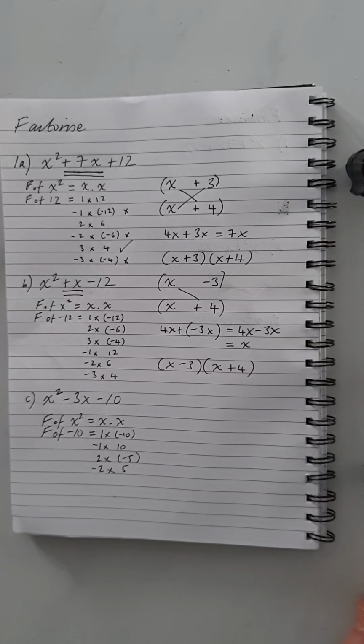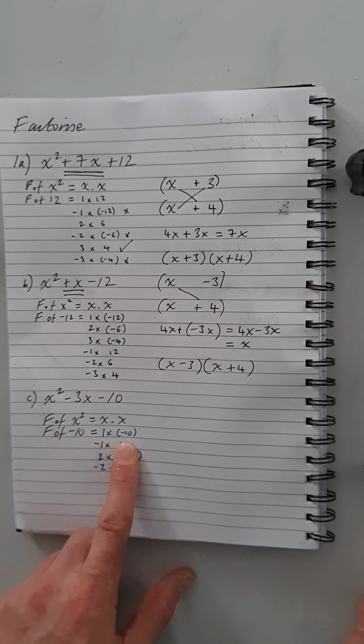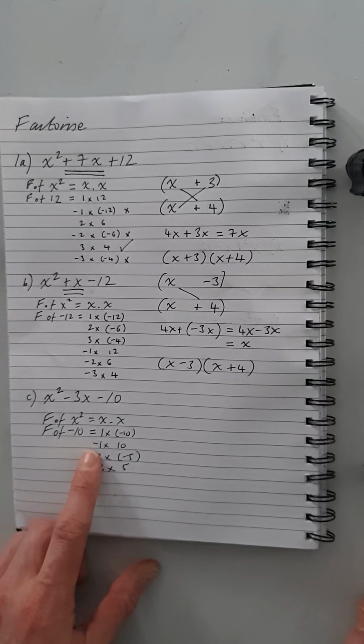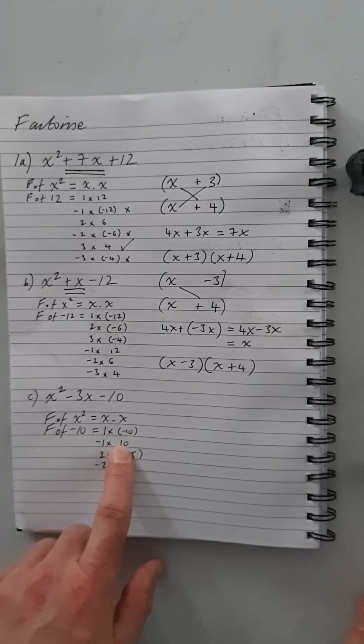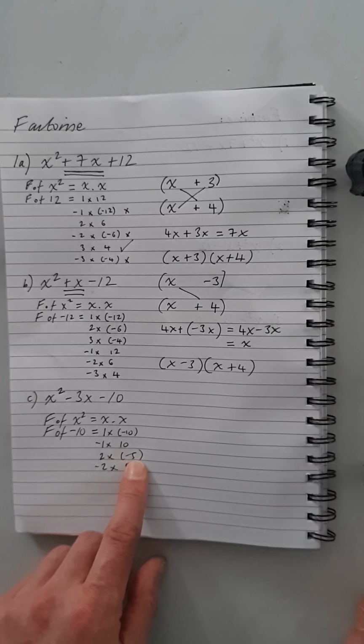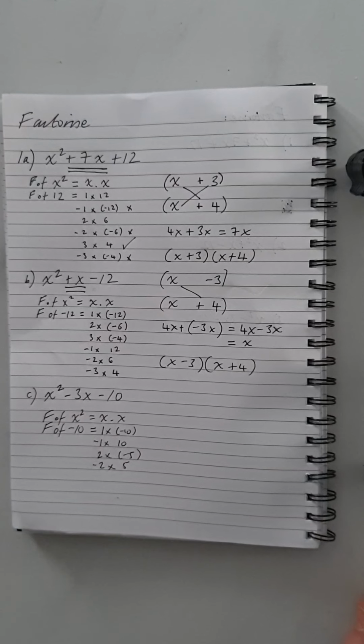Okay, again, you might be able to spot which factor pair is going to work, but you can have a quick check. 1 add negative 10 is not going to give me negative 3x. Negative 1 add 10 is not going to give me negative 3. 2 add negative 5, well that's 2 take away 5. That one is going to work.